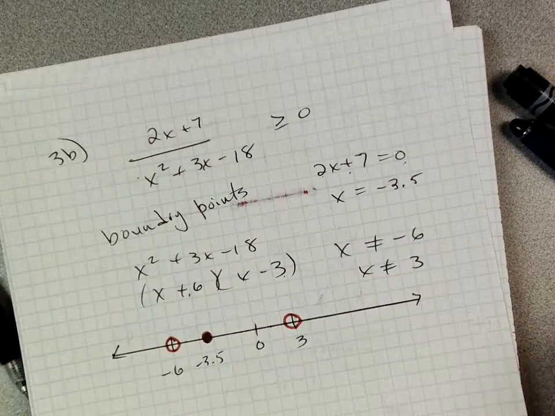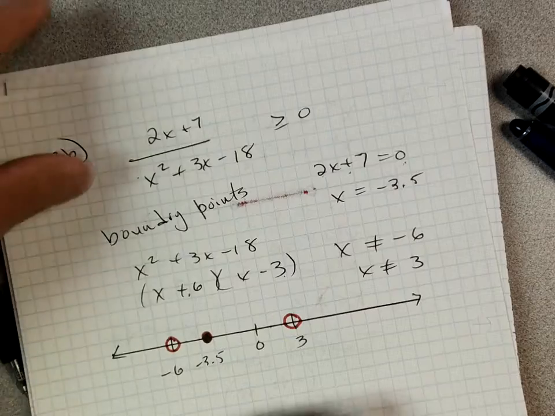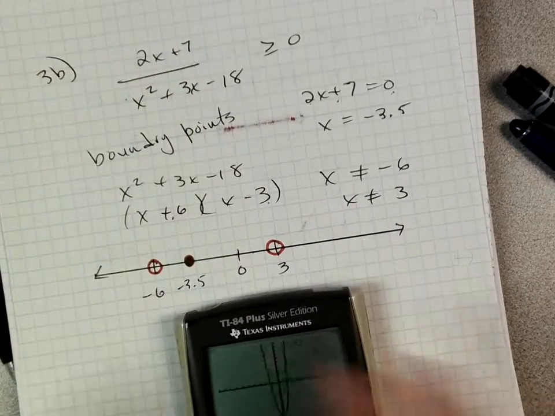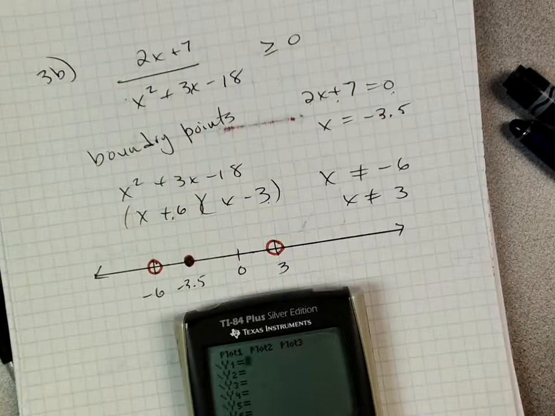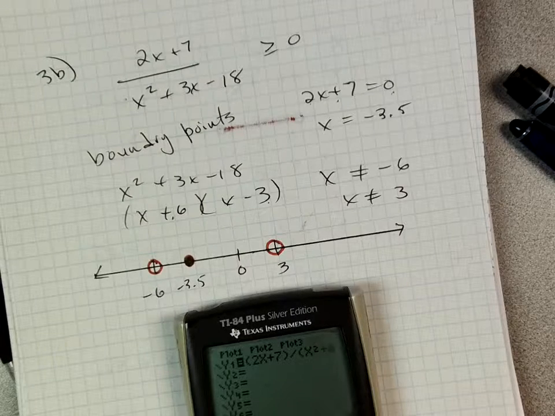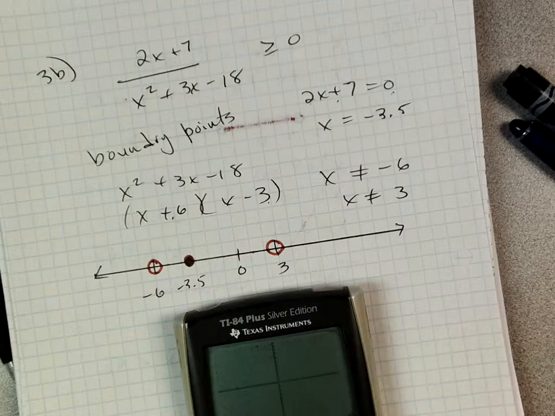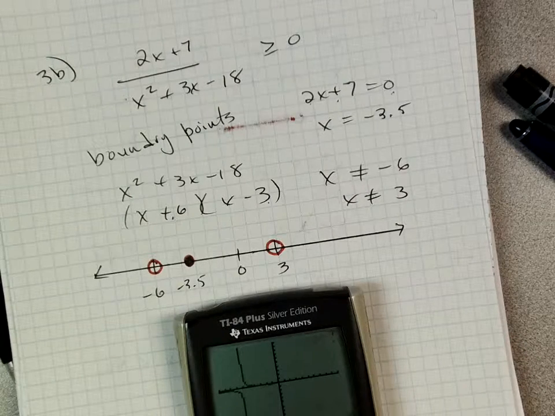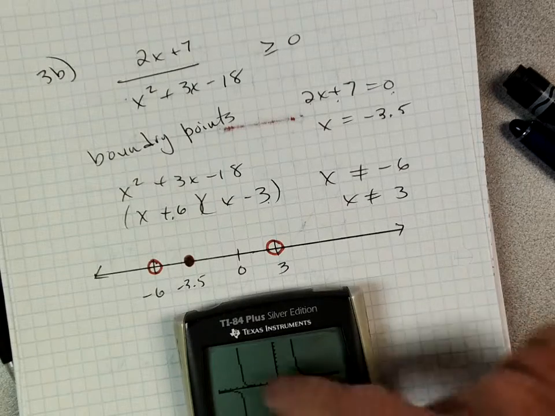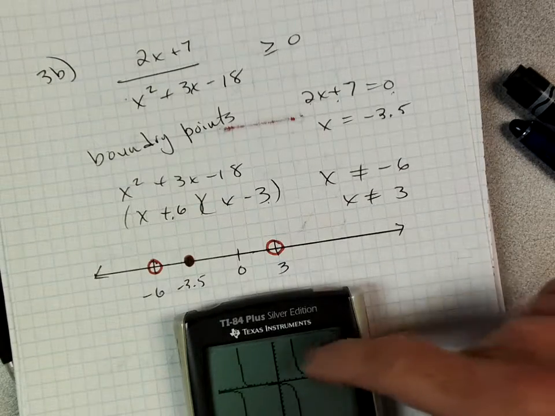Now, again, where do you shade? Well, I think the easiest way, you're going to plug in values, but the easiest way is to graph it, and then just use the trace button, or you can even use a table. Table would work also. But either way, let's put it in the calculator. So parentheses 2x plus 7 divided by x squared plus 3x subtract 18. Now let's see what it looks like, okay? I can pretty much get what I want. I want where it's greater than 0. Looks like it's greater than 0 in this region. Looks like it's greater than 0 in this region.